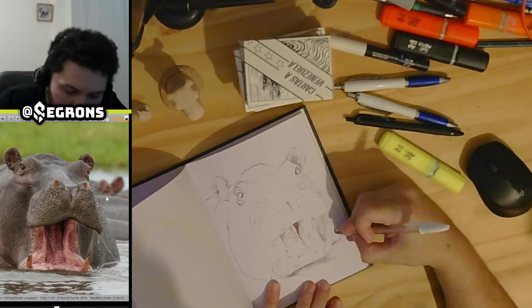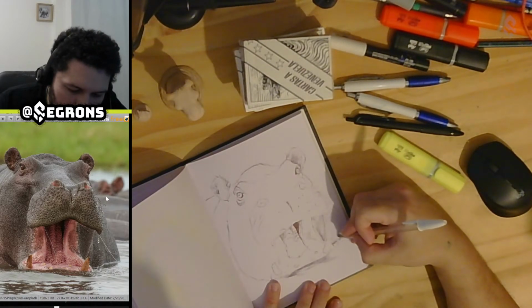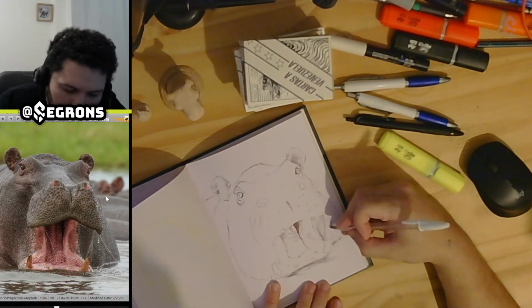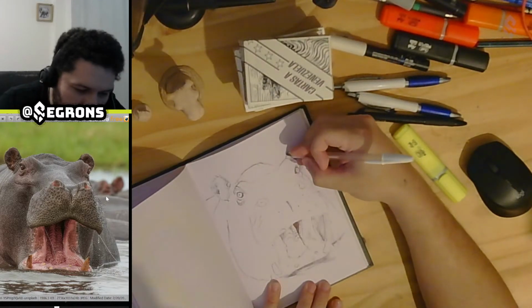Alright. I guess I could get into the details on the skin. I don't know if I want to.